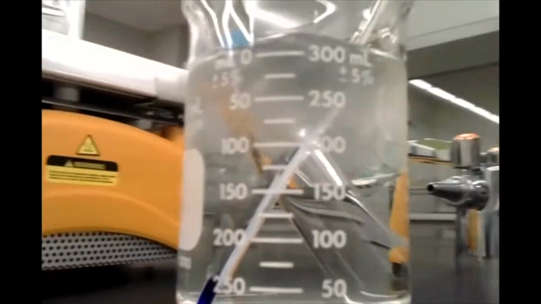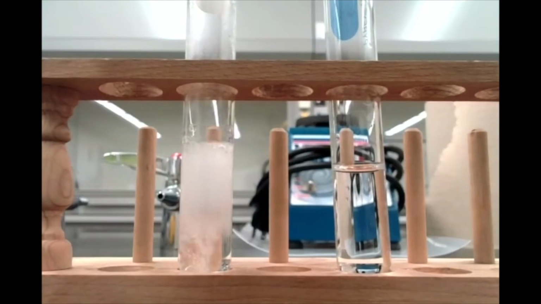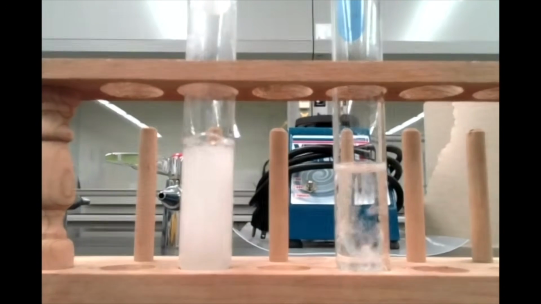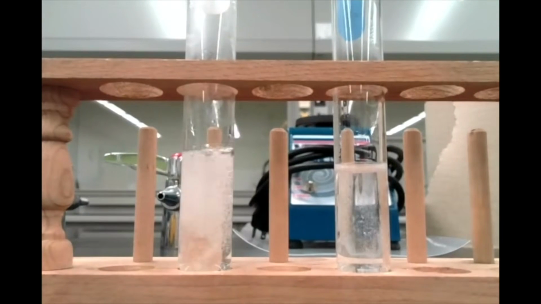Okay, so let's go ahead and put those in a test tube holder. Okay, so I have my two test tubes here. The one on the left is the hot one, that's about 53 degrees Celsius, and the one on the right is the one that dropped down to about 6 degrees in the ice bath. So let's go ahead and add a spatula tip full to each of them quickly. You should be able to see a clear difference in their levels of reactivity.